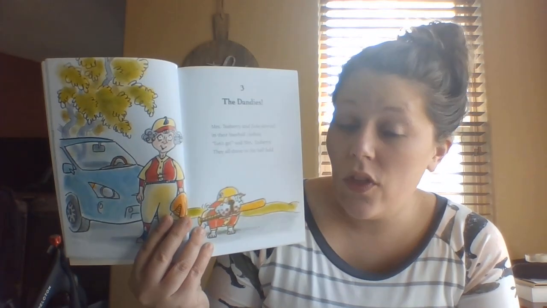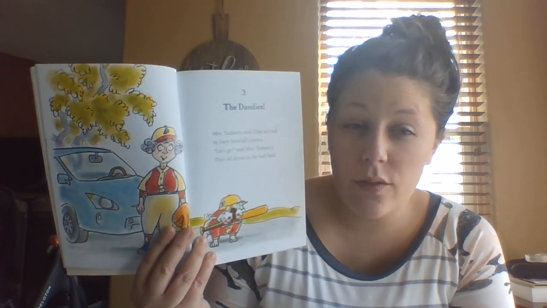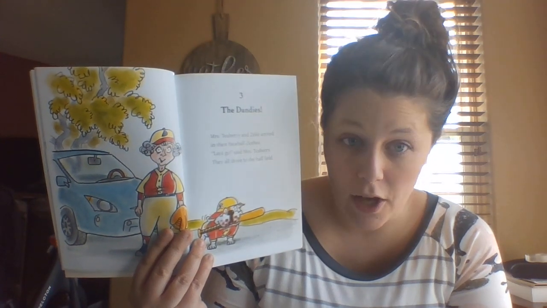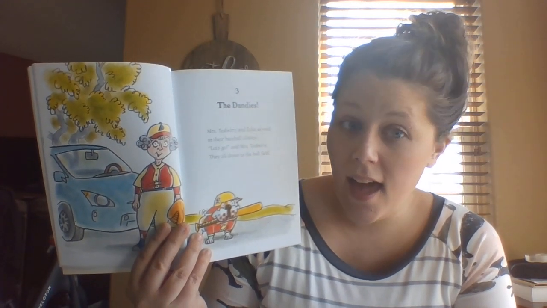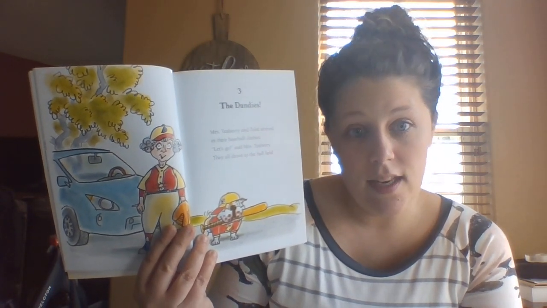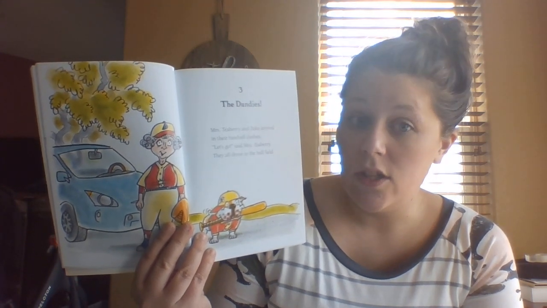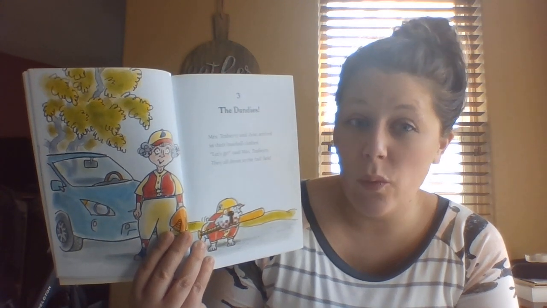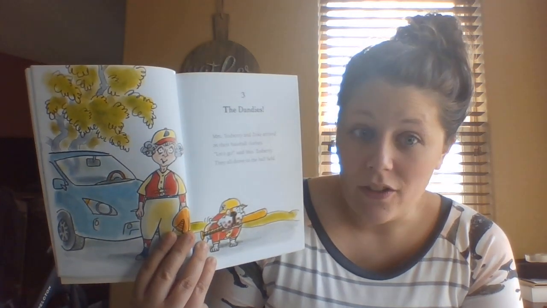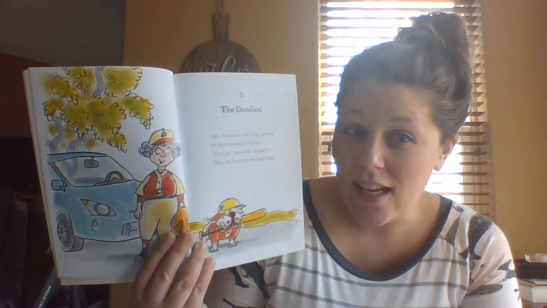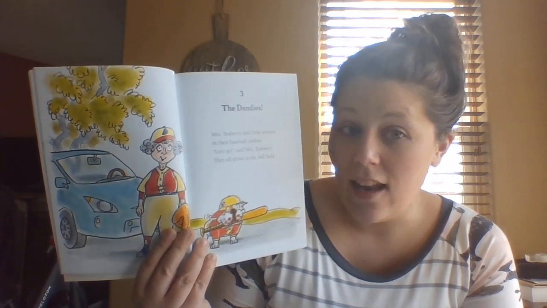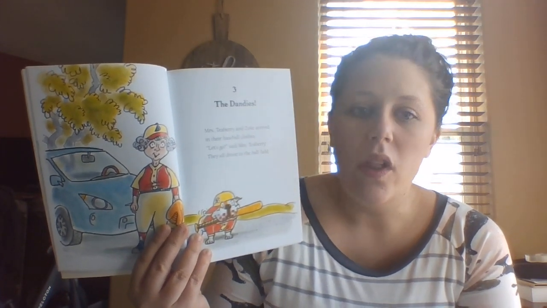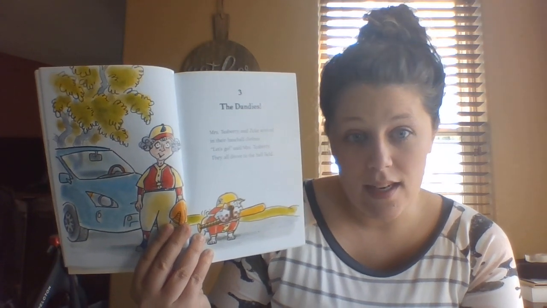All right, and that's the end of chapter 2. So we've learned a few things so far in the story. We've learned a few characters: Mr. Putter, Tabby the cat, Mrs. Teaberry the neighbor, and Mrs. Teaberry's dog, Zeke. We've also learned that they are going to be joining a baseball team called Yankee Doodle Dandies, and that they're going to be playing on that team. So let's see what's going to be happening next.